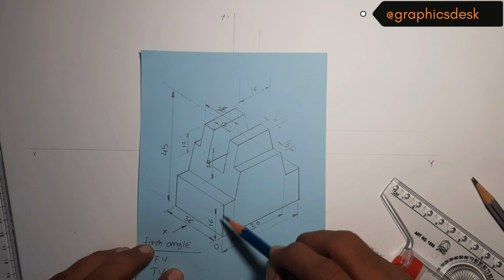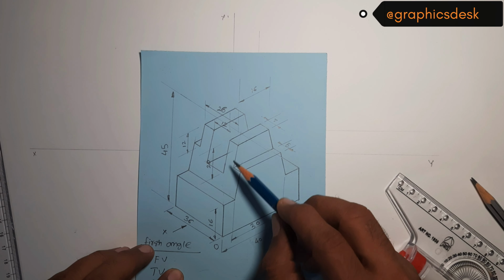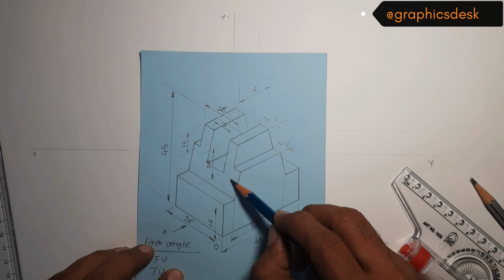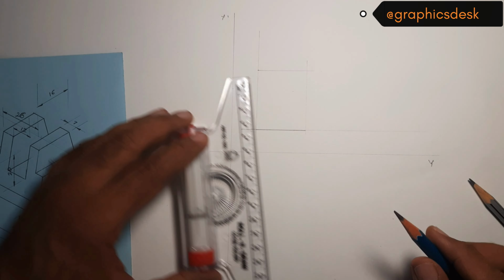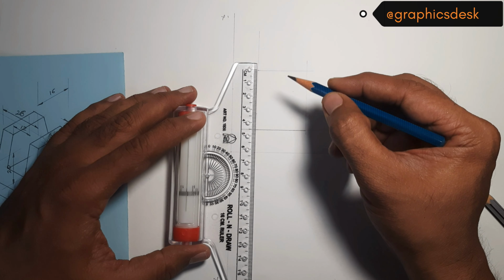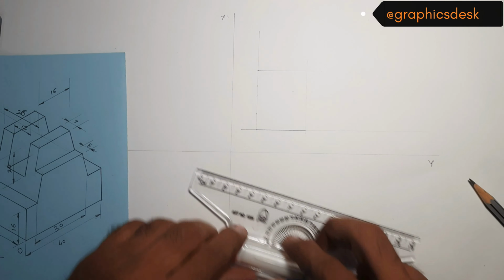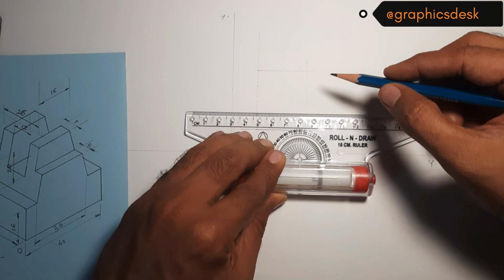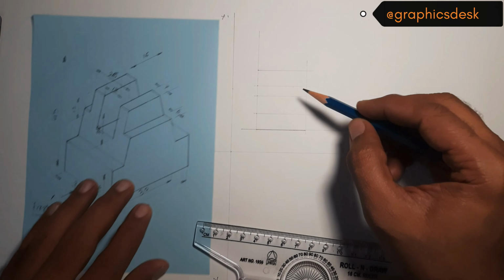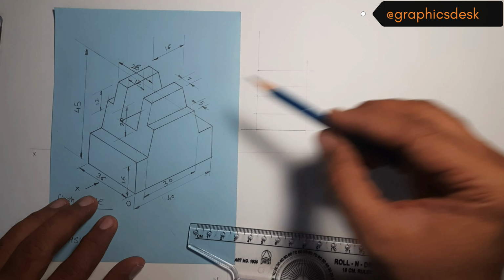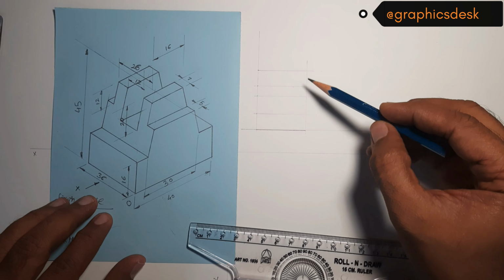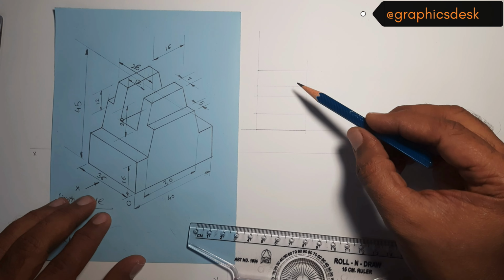So we'll have to draw lines at 16 mm, 12 mm from the top and 20 mm from the top.